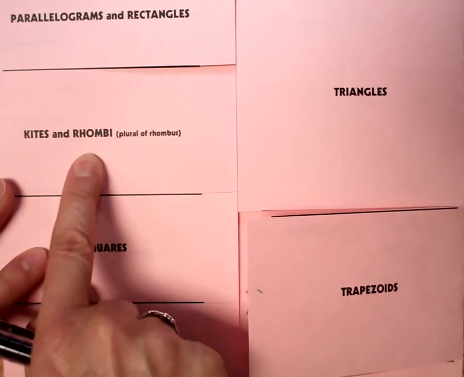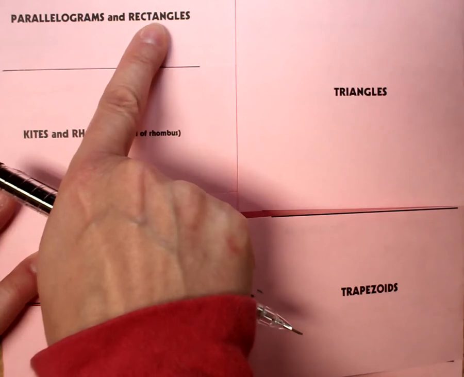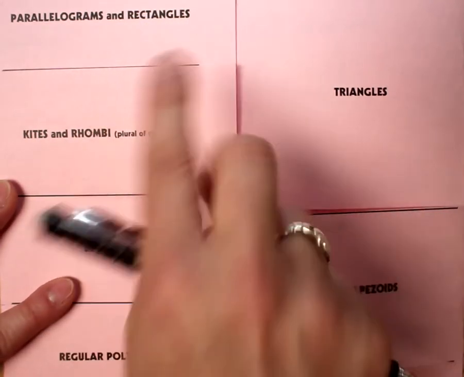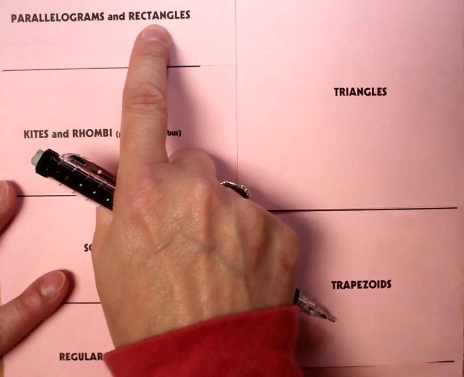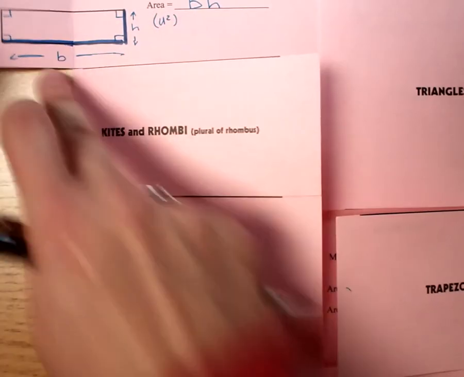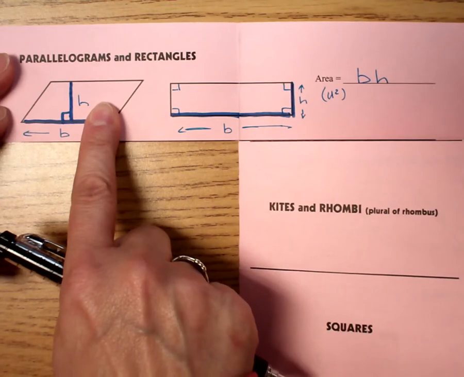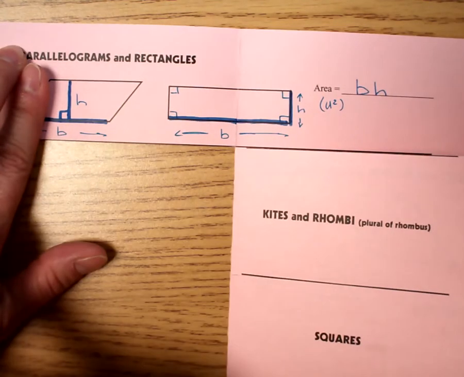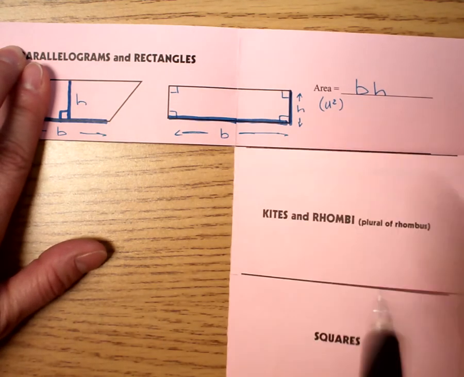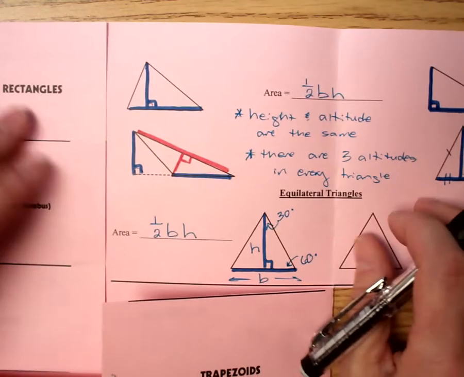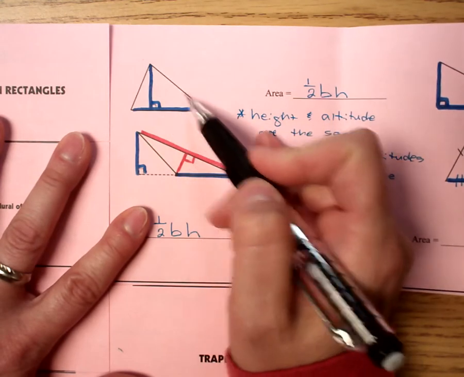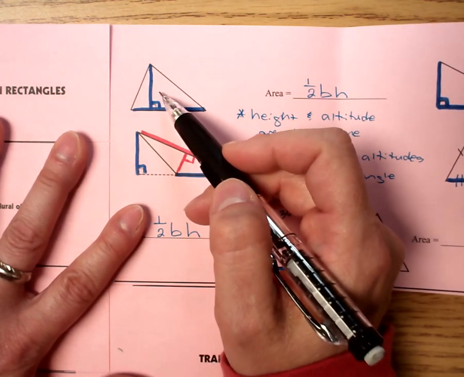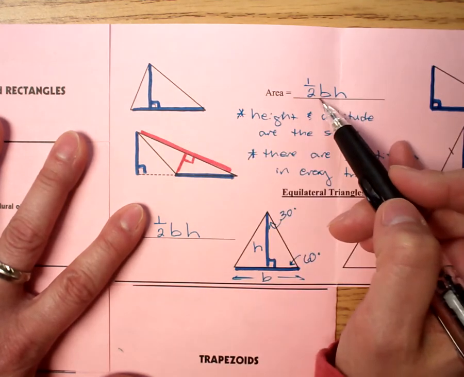When I went through the parallelograms and the rectangles in class, I talked about the fact that all of our other area formulas could actually be turned into a rectangle. Remember, for the parallelogram, we took this triangle right here and moved it over and turned it into a rectangle. That's why their formulas are the same. For the triangles, we took one of the triangles and doubled it and turned it into a parallelogram. That, of course, is also a rectangle, and that's how we got the 1/2 base times height.